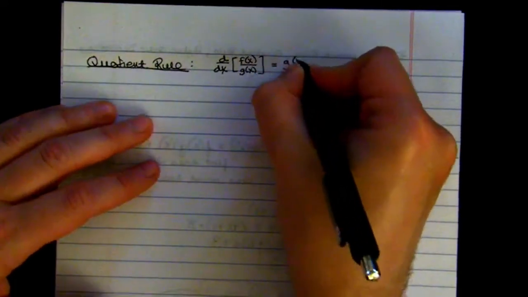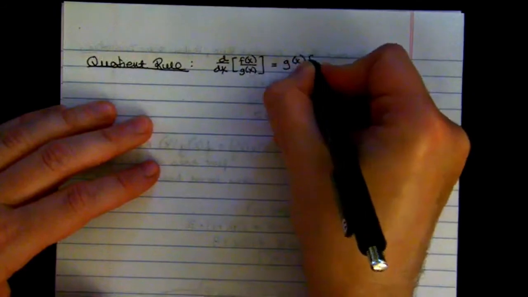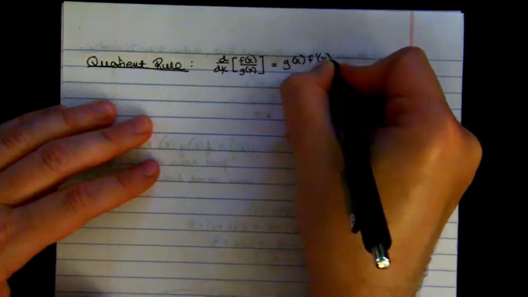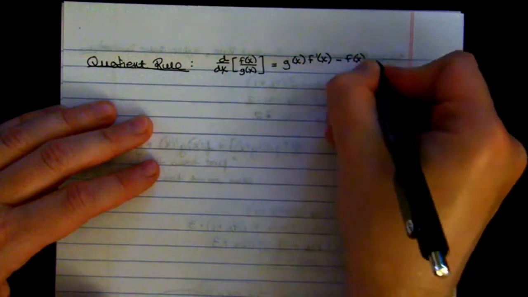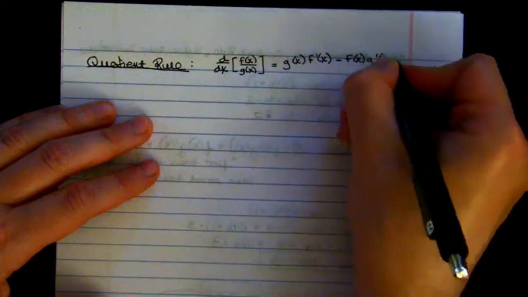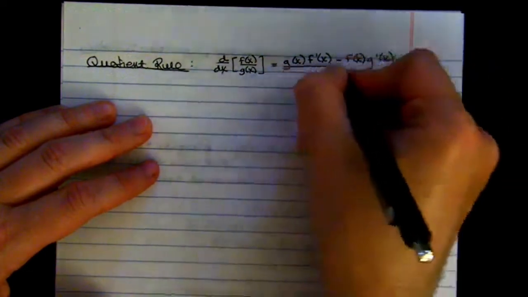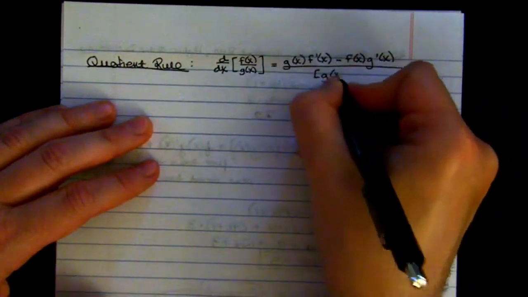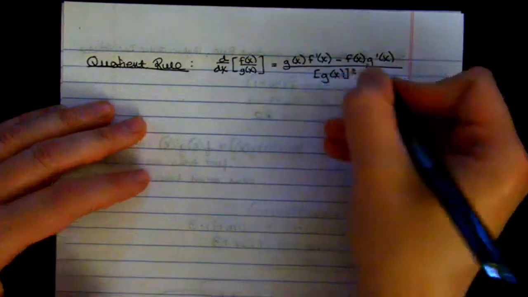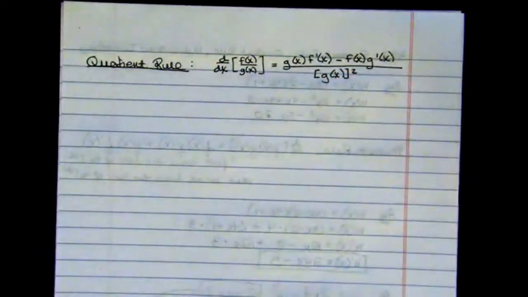This is going to equal g of x times f prime of x minus f of x times g prime of x, all over g of x squared. Take a moment, get that copied down.